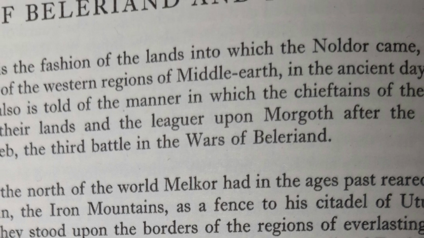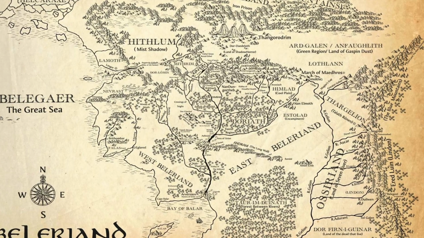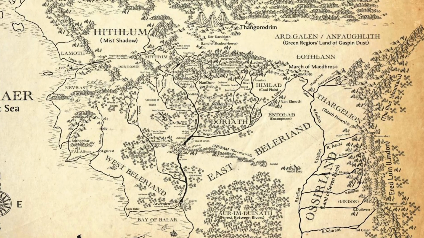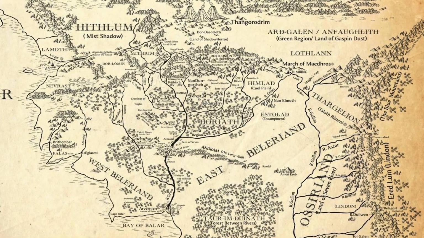And there are some other chapters, like chapter 14 of Beleriand and its realms. It is a difficult and, might I say, even boring chapter to read. It just explains all the different places in Beleriand, where everybody is located, where all the different kingdoms are, and so on. It doesn't have a main protagonist. It doesn't have a story. It is just a map guide.